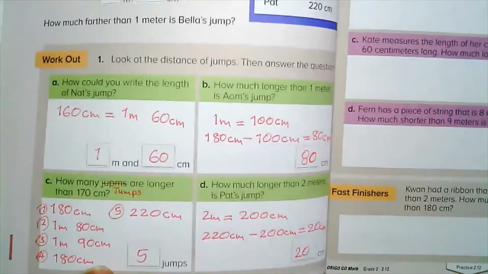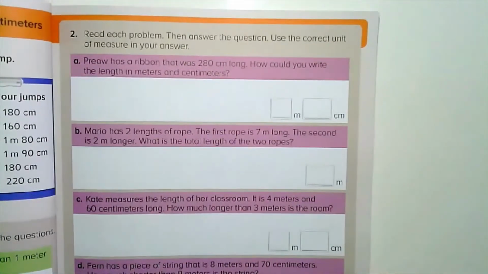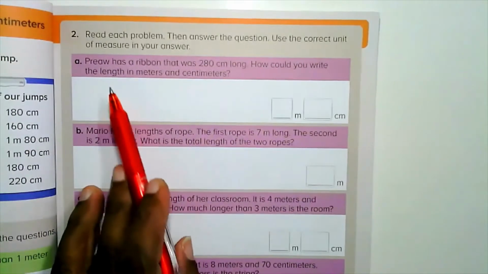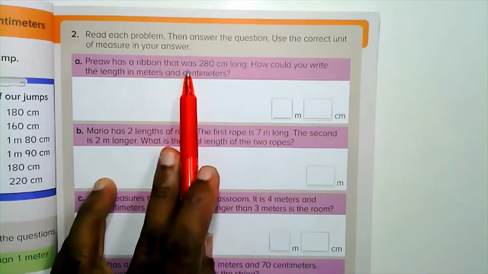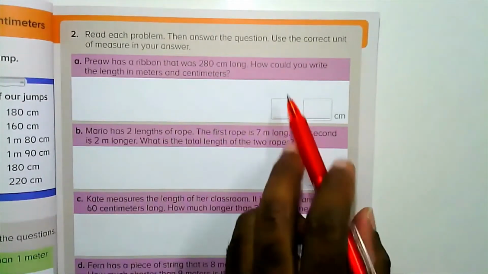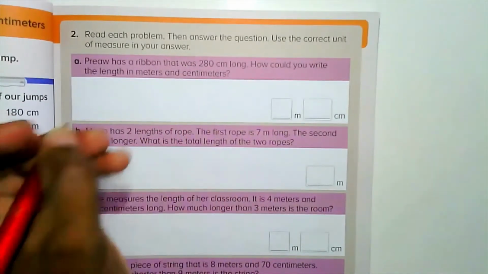Now let's go on to number 2. Read each problem, then answer the question. Use the correct unit of measure in your answer. Part A. Prel has a ribbon that was 280 centimeters long. How could you write the length in meters and centimeters?